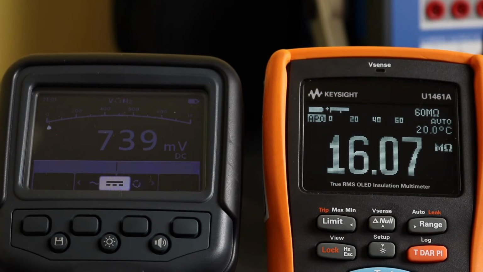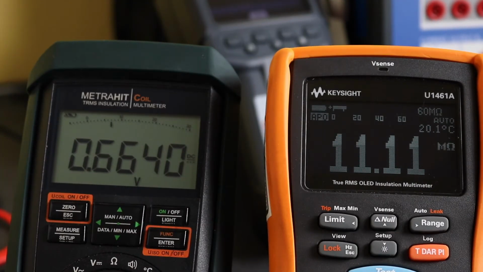I'll reset the instruments with the MetraHit coil being measured by the Keysight and you will see the difference. So that's the same input impedance measurement being made on the MetraHit coil there, and you can see 11.11 megaohms. Ideally should have been 10, but at least you can see on this instrument it is actually steady. Okay, after that little test I'll reset everything so we can make the actual voltage measurements.